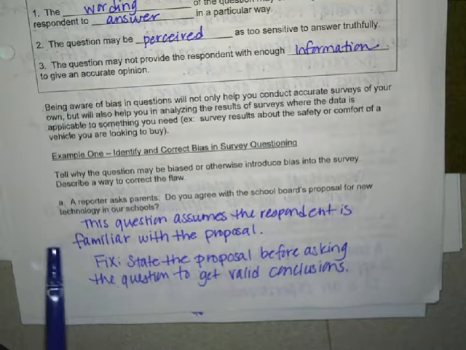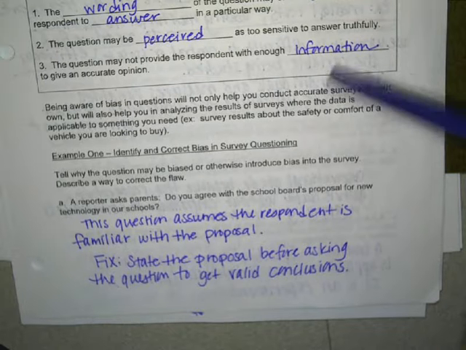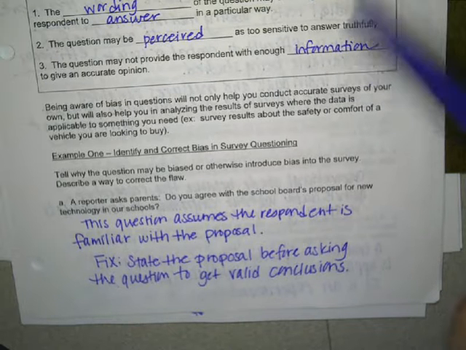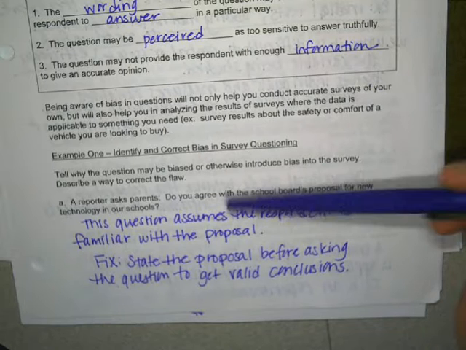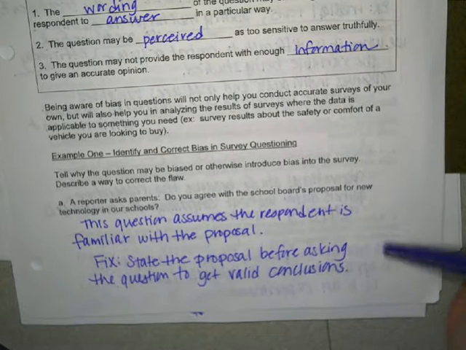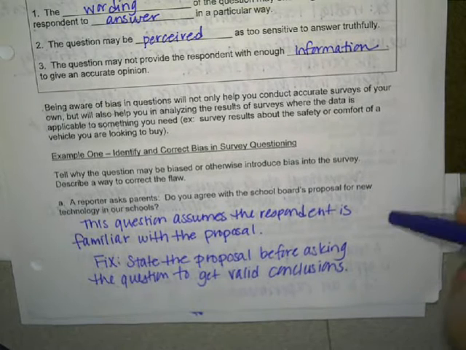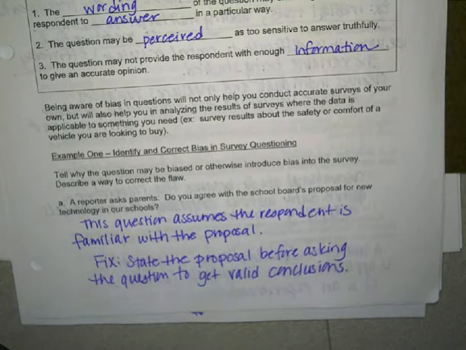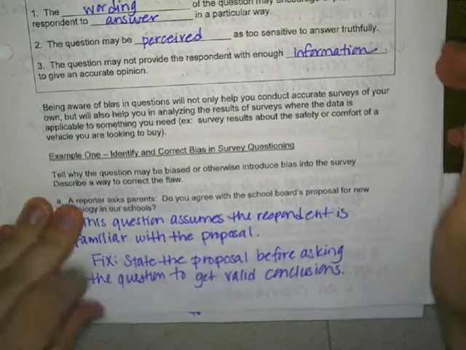So it's biased because they don't have enough information, under that third option. So the fix would be, you could still ask this question, just make sure they know what the proposal is. So you could state the proposal before asking the question in order to get some valid conclusions. Remember to pause if you need to.